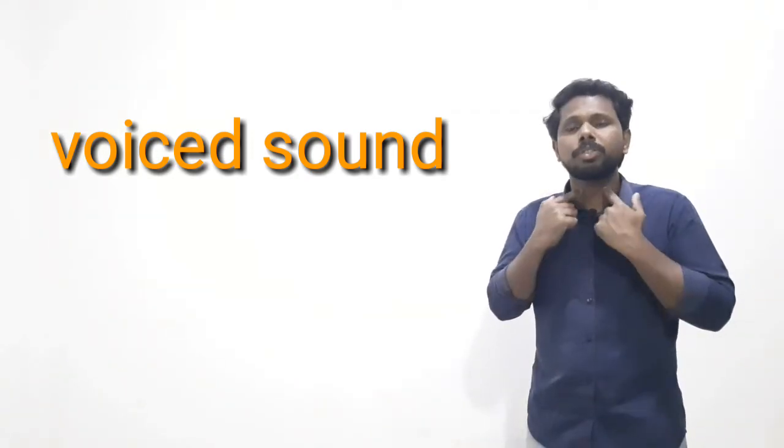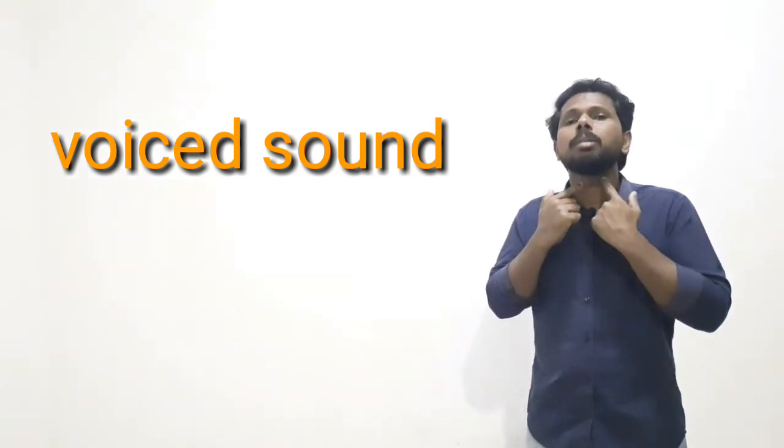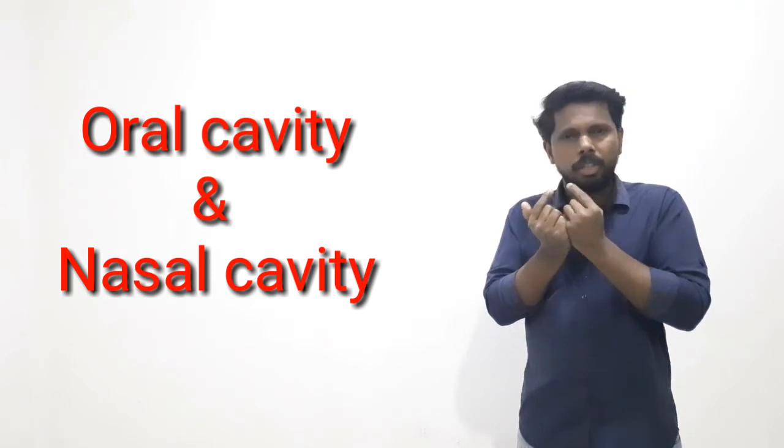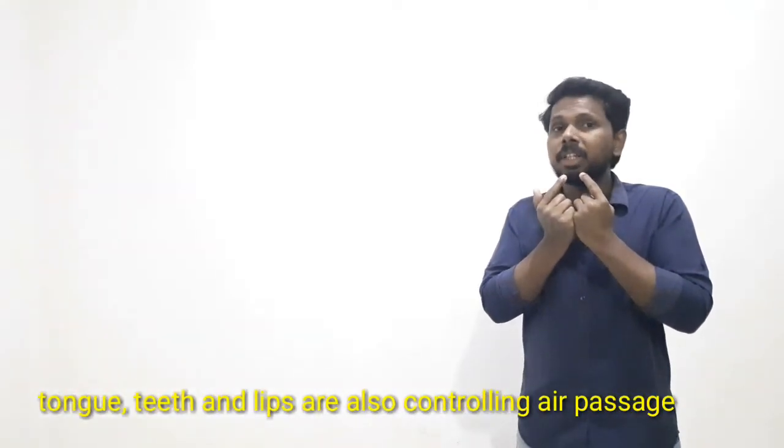We have some checkpoints. The air from the lungs comes to this part, our Adam's apple or the larynx, and here there is a checkpoint. That means there is friction in the air passage and the air is moving with difficulty. From there it comes to the oral cavity or the nasal cavity. Once it comes to the mouth, our tongue is also controlling the movement of air, our lips are controlling the movement, and even our teeth are used for the production of speech sound. Some sounds are also nasal.